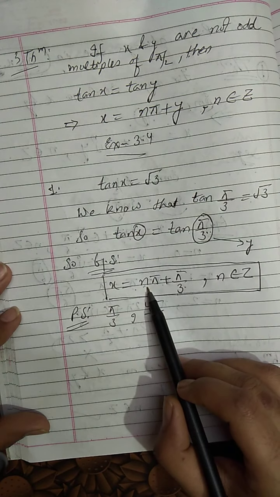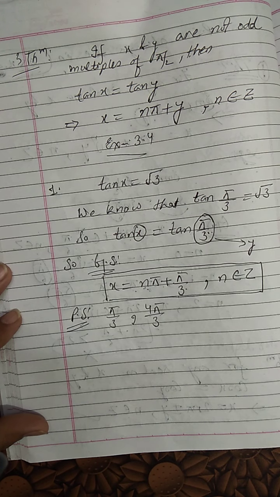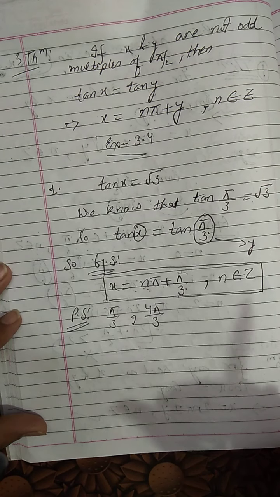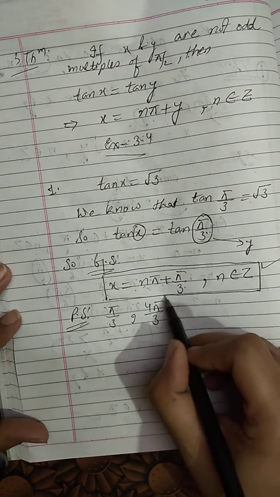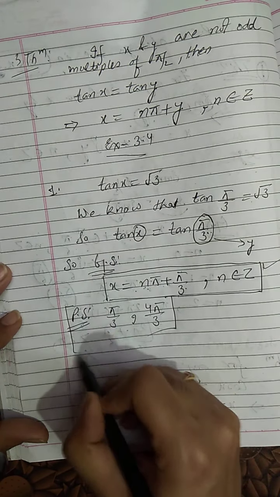I can't put a negative value of n, because minus 1 gives minus pi plus pi by 3, which is minus 2 pi by 3, and a principal solution can't be negative. If I put n equals 2, it becomes 2 pi plus pi by 3, 7 pi by 3, which is more than 2 pi, not possible. So our general solution will be this, and the principal solutions will be these two angles.